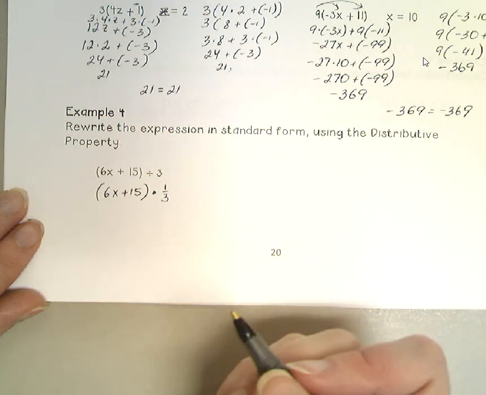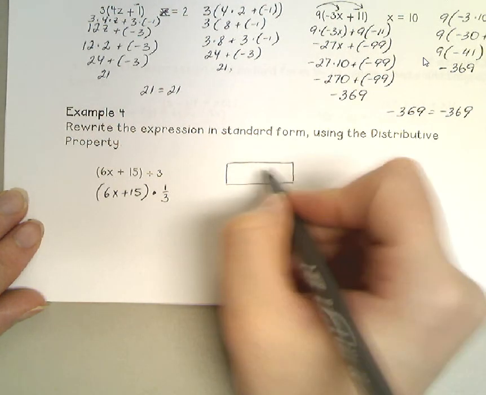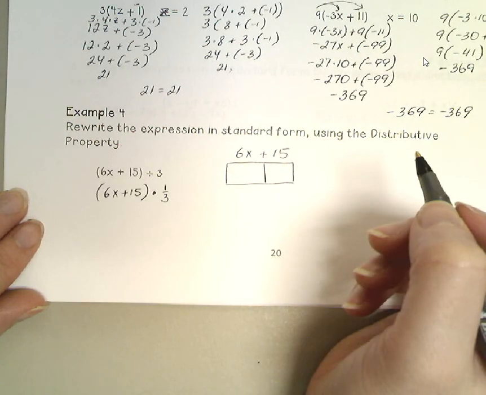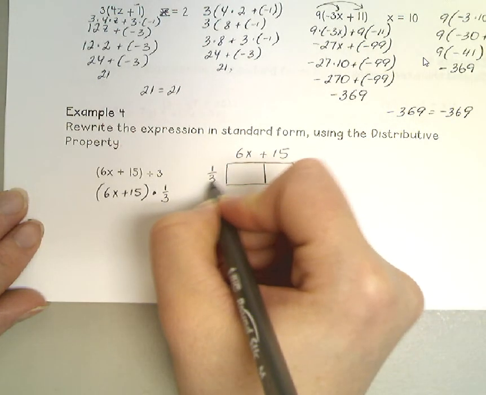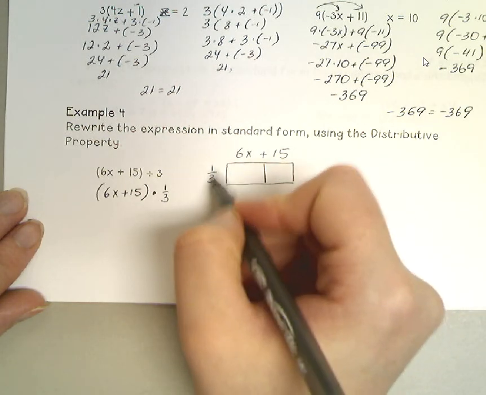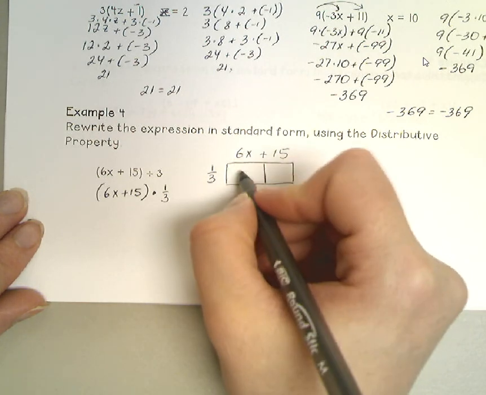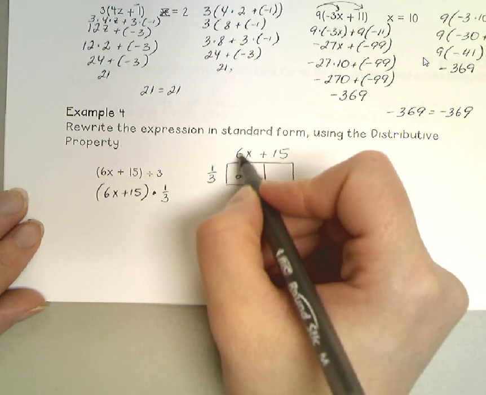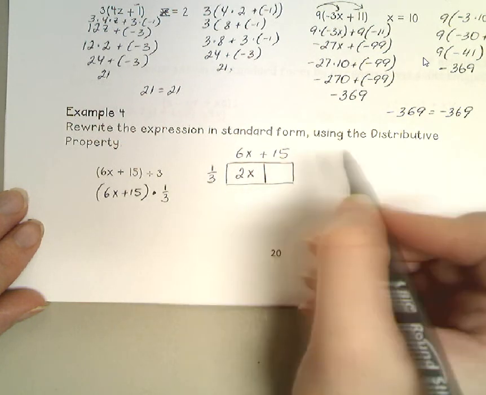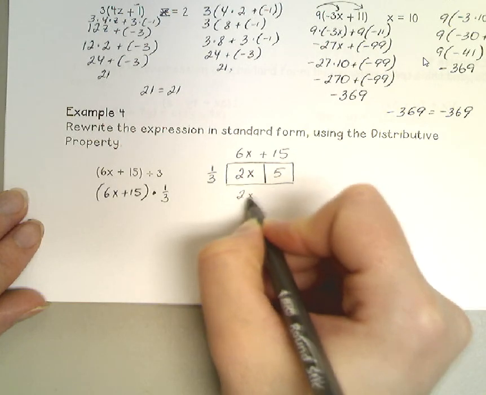And then I can do the exact same thing. I can make an area model if it works better for you. So I have 6x plus 15, and that is taken 1/3 times. So what I need to do is multiply 1/3 by 6x to find the area of this. And 1/3 times 6 is going to be 2x, because I can simplify 6 and 3 to make 2. And when I multiply 1/3 by 15, or take 1/3 of 15, it is going to be 5. My answer is 2x plus 5.